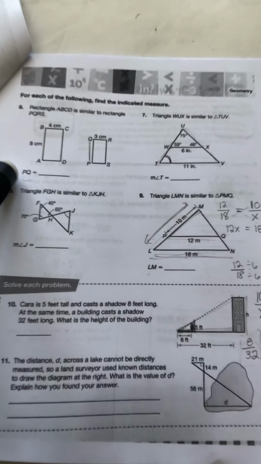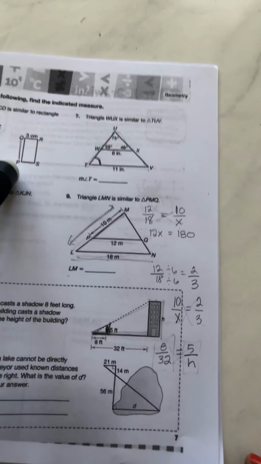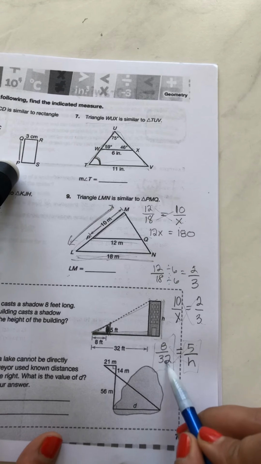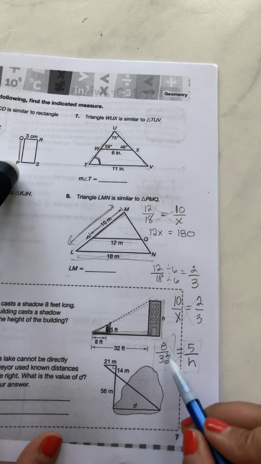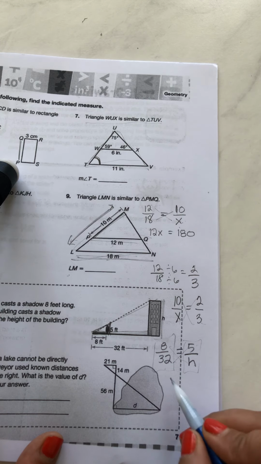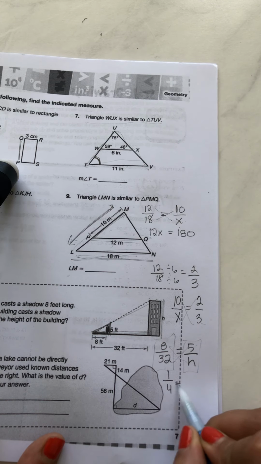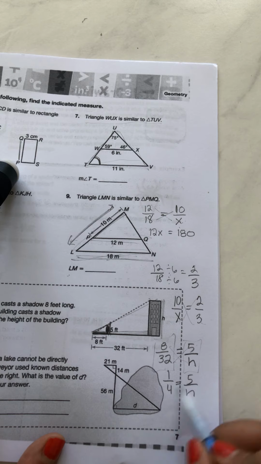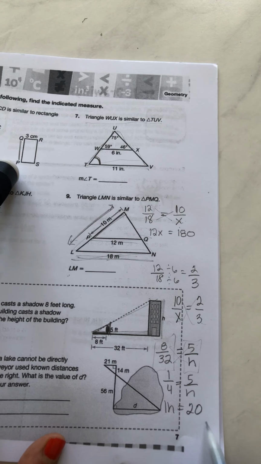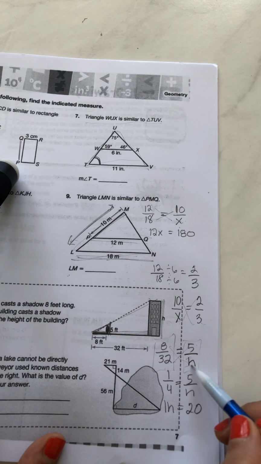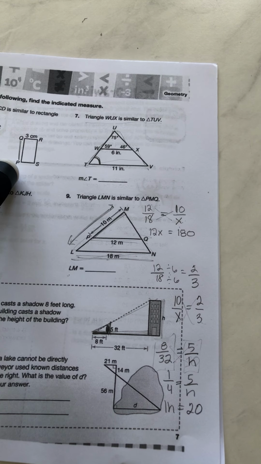I think, man, I'm sorry, you can't see that. I think it's easier just to simplify rather than cross multiply. So 8 over 32 is 1/4 equals 5 over h. Now cross multiply, so 1h equals 20, so h would equal 20. So the height of the building is 20 feet. So I just gave you that one. So you can try and figure out this other one.